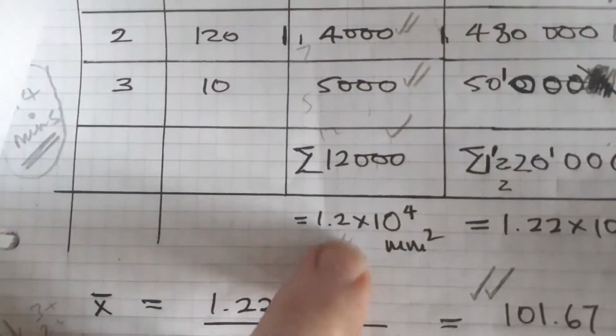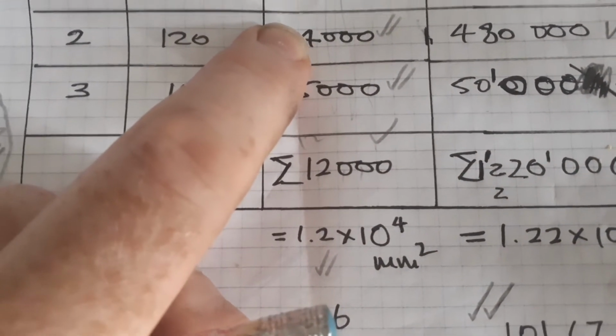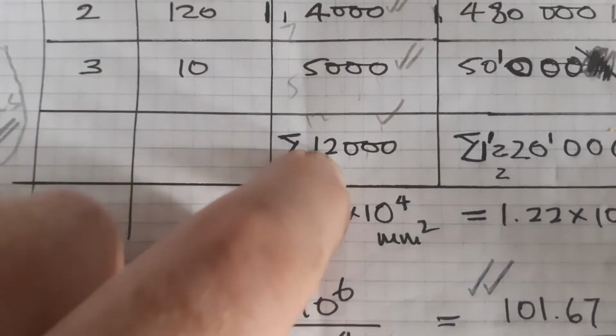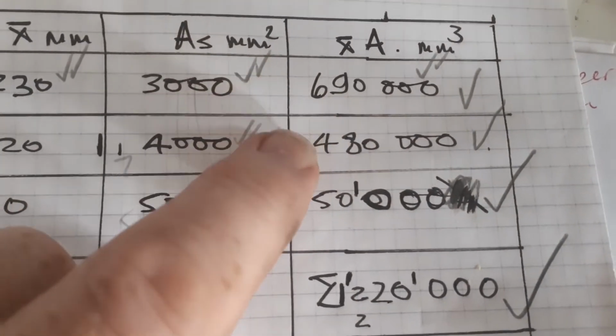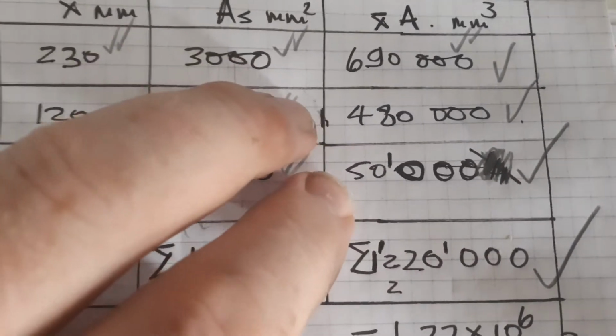So the sum of AS is 12,000: 3,000 plus 4,000 is 7,000, plus 5,000 is 12,000. Then 690,000 plus 480,000 plus 50,000.